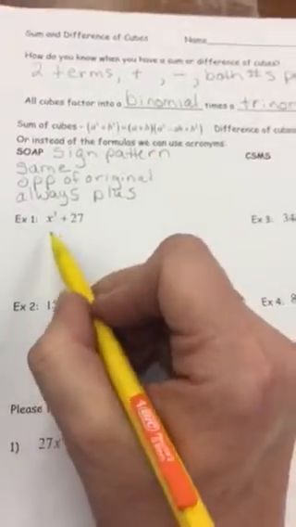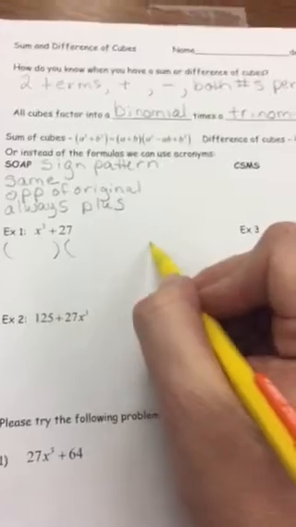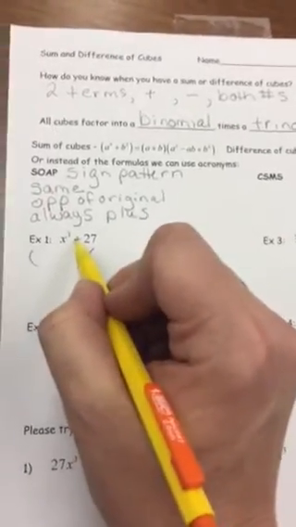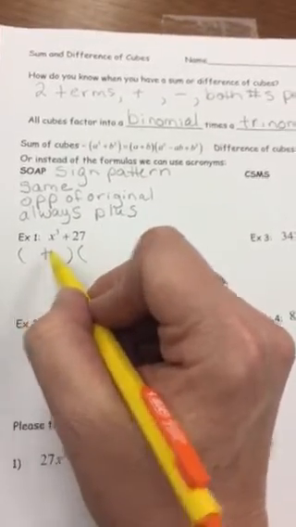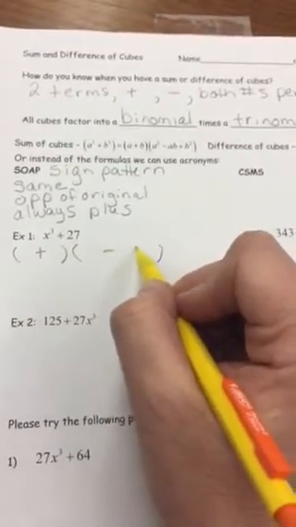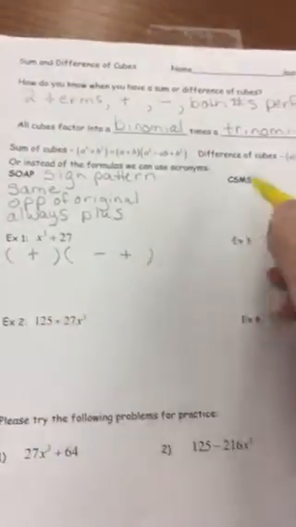Okay, so let's just apply our sign pattern here. So like we said, it's going to be a binomial and it's going to be a trinomial. And I'm going to apply my SOAP so I can get my sign pattern. Same, opposite of original, always a plus. So I've got my setup for my signs. Now I'm going to get some numbers in there.